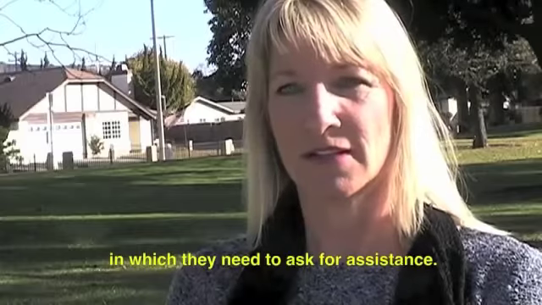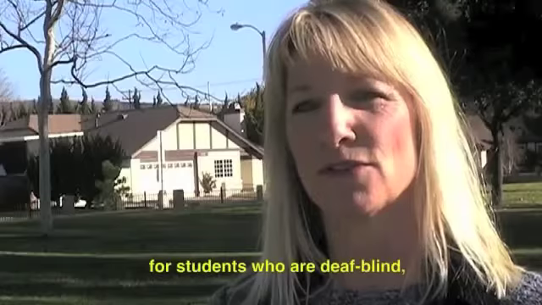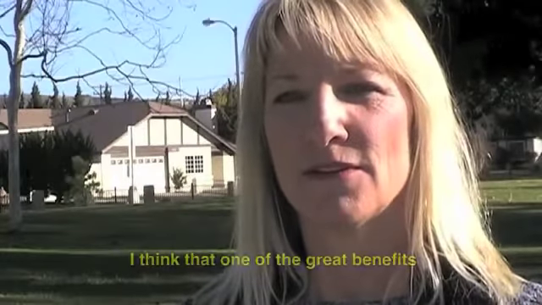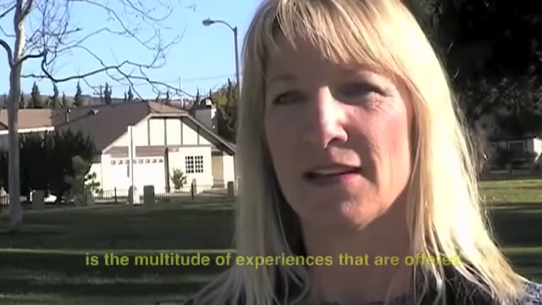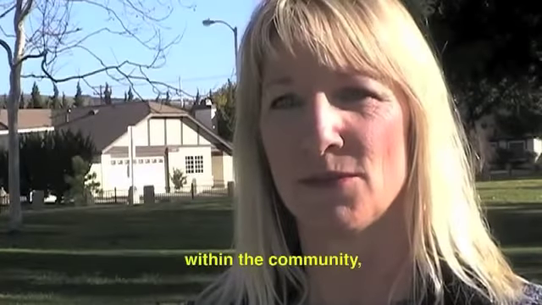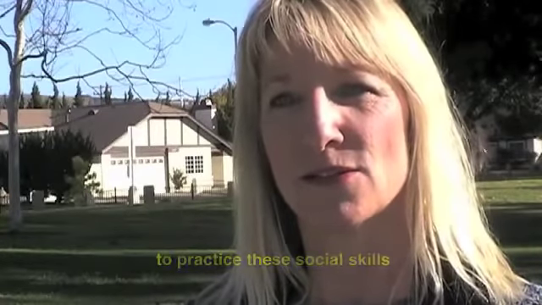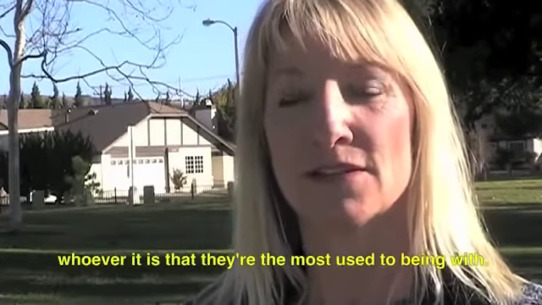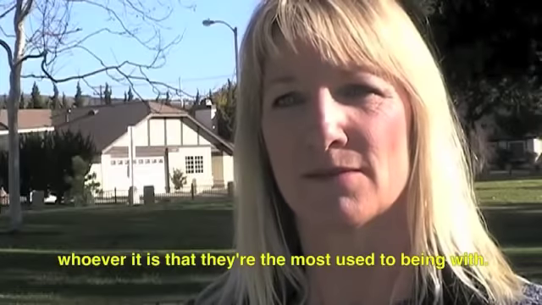In connection with that, something that I think is very important for students who are deaf-blind is the use of social skills and communication skills within the community. I think that one of the great benefits of orientation and mobility for a student who's deaf-blind is the multitude of experiences that are offered within the community to practice these social skills and interactions with people other than whoever it is that they're the most used to being with.